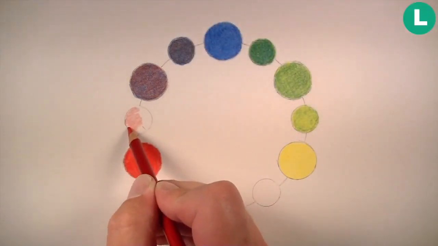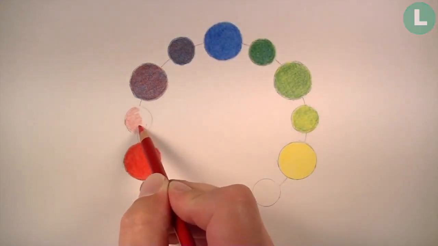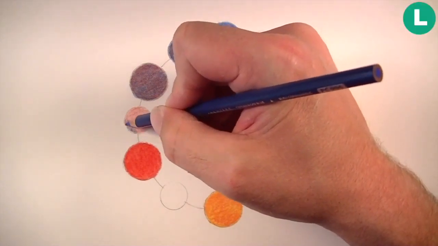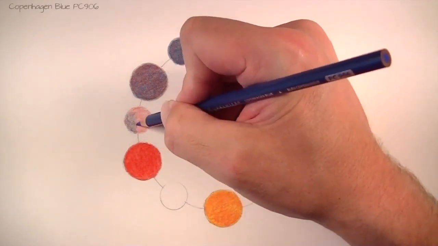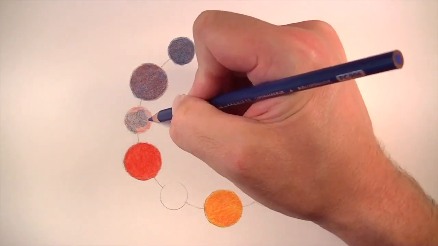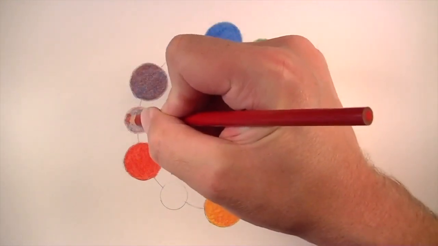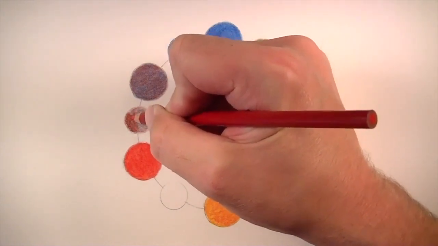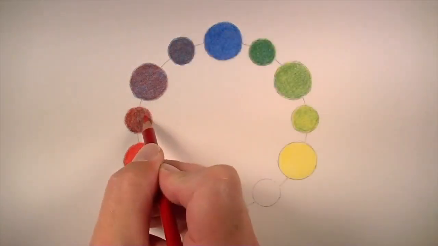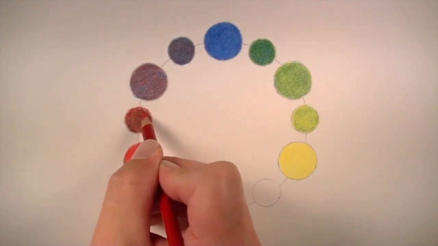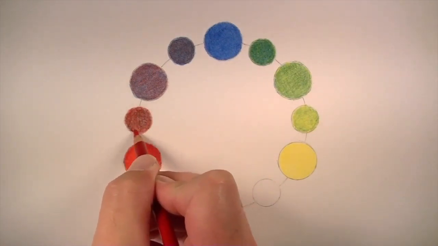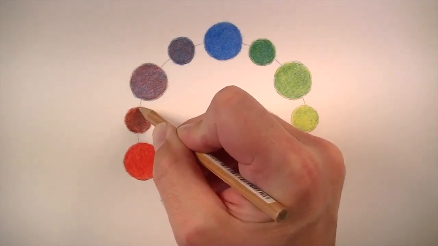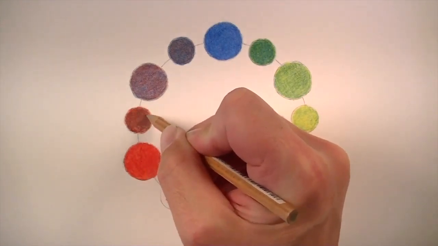Next, we'll mix a red-purple. Because we want the red-purple to have more red in it, we'll begin by layering red first, followed by the application of blue. We'll continue to add red to the surface until we're happy with the red-purple that we've created. A colorless blender is used to burnish the color into the surface.